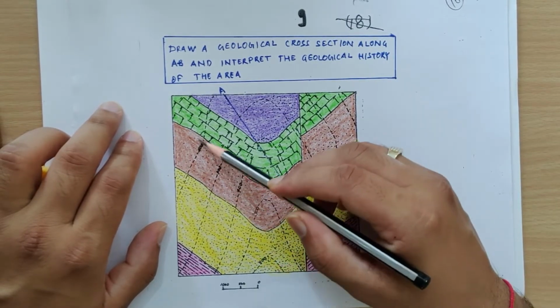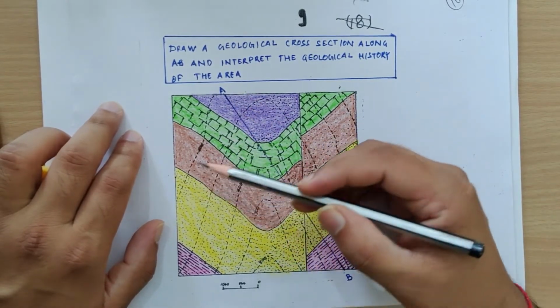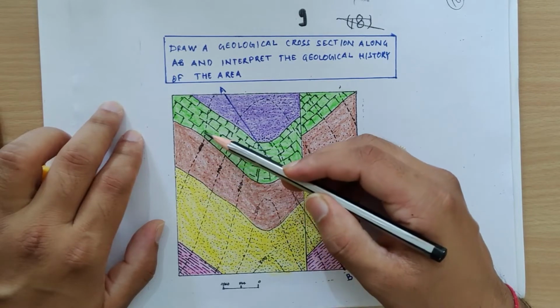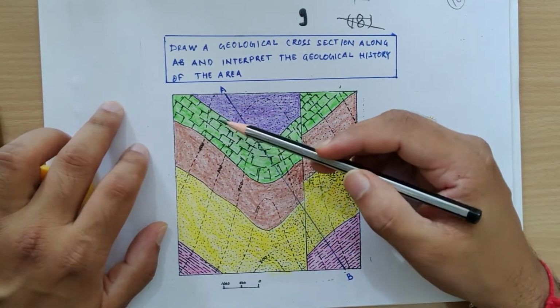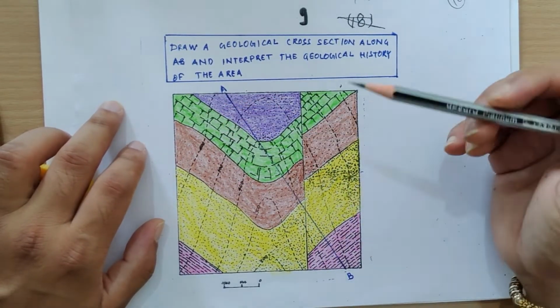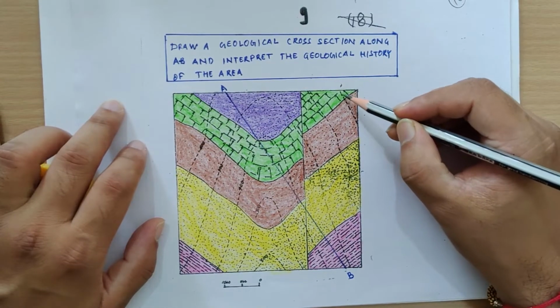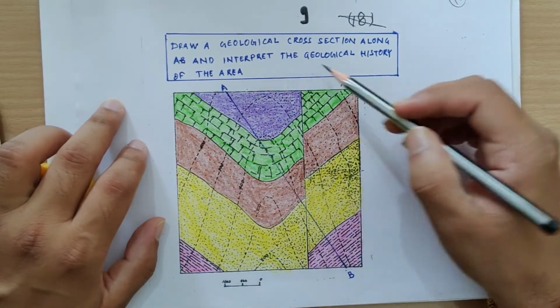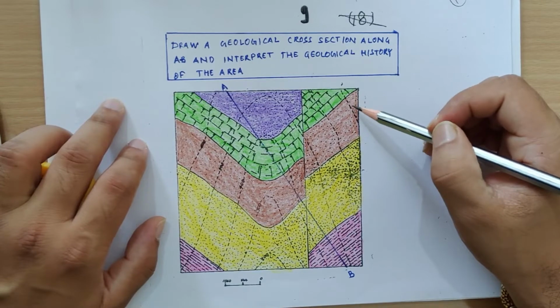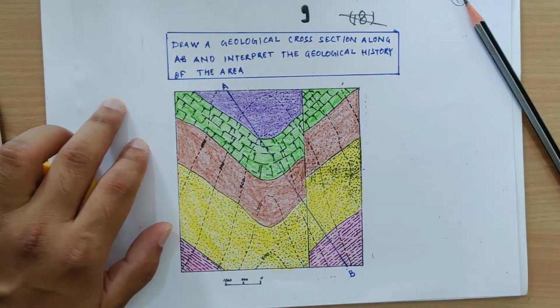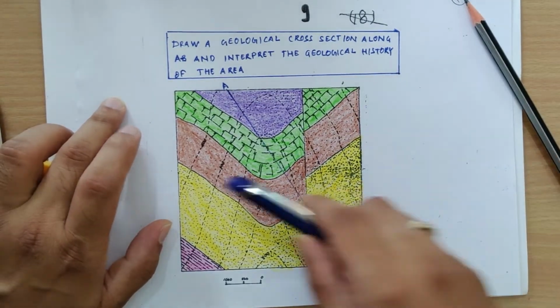And the maximum elevation of the area is lying between 600 and 700 feet. The maximum elevation is more than 600 feet but less than 700 feet because 700 feet value of contour is not present in this particular area.